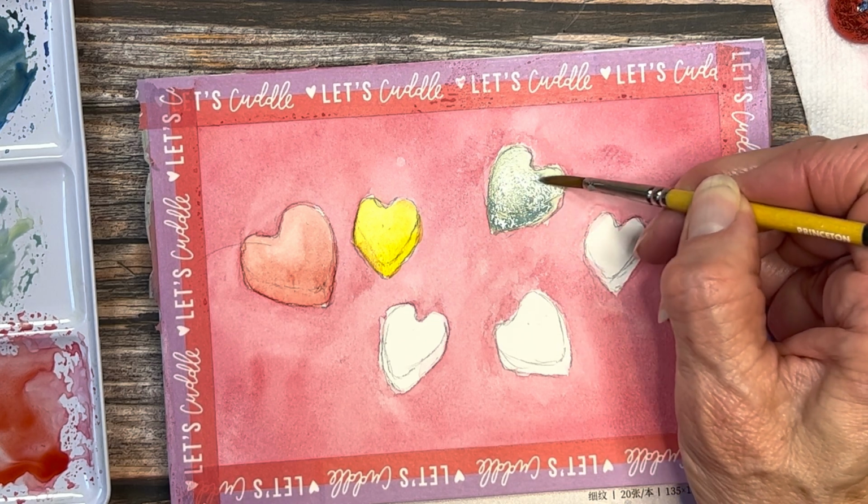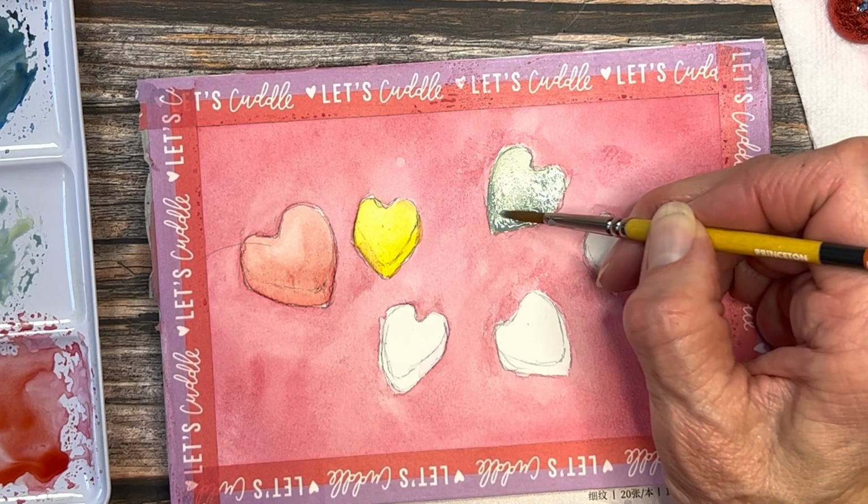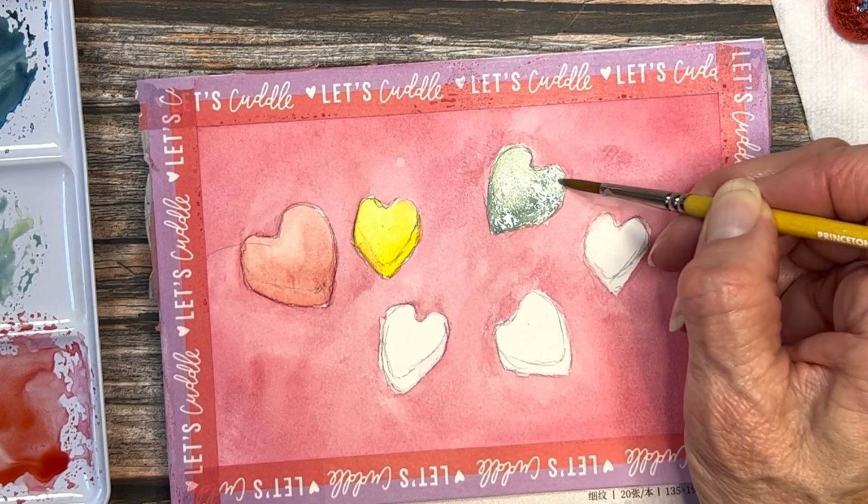I think once it dries, we'll have a nice Necco wafer looking heart.